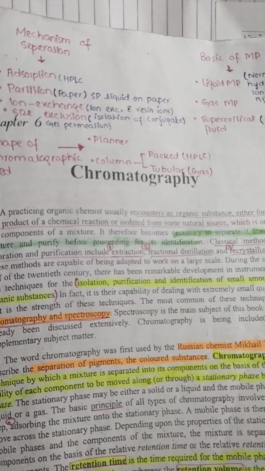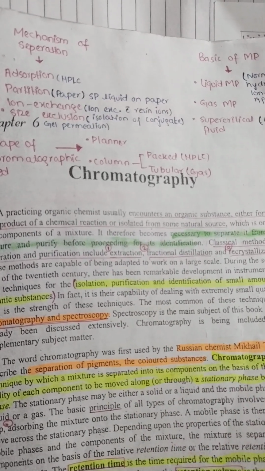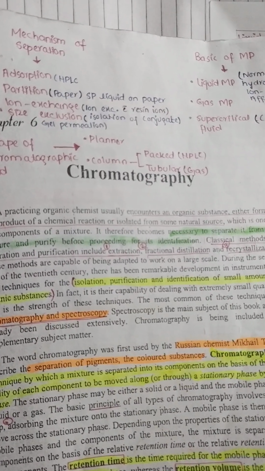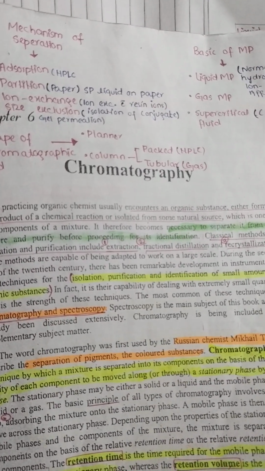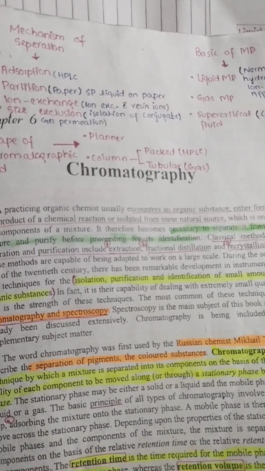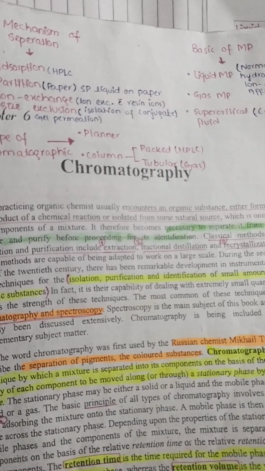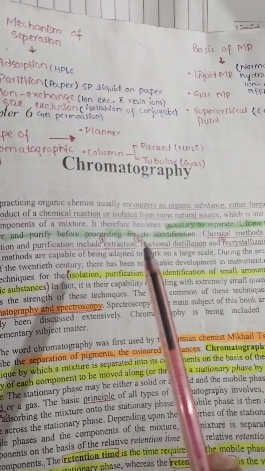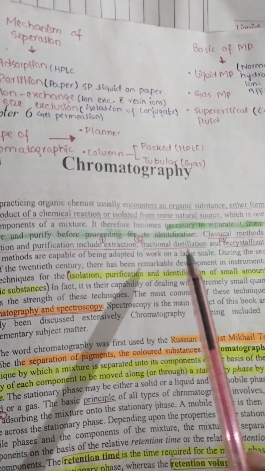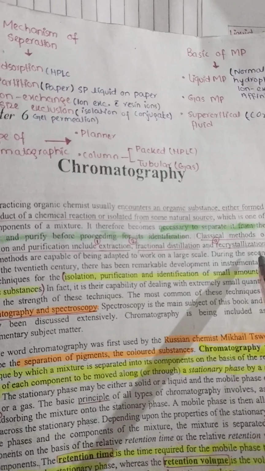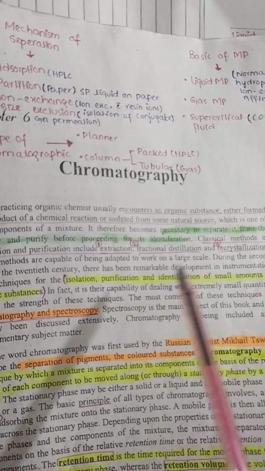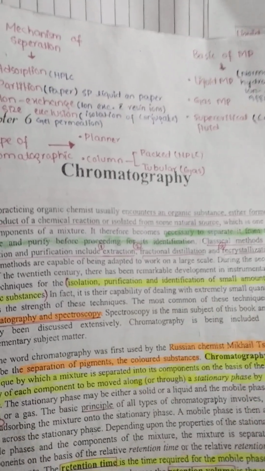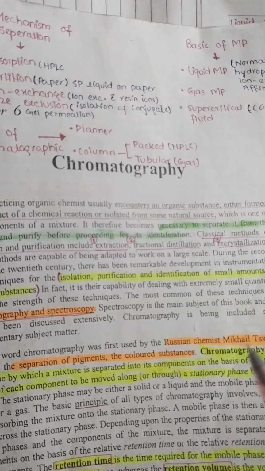In the beginning, organic chemists used techniques for the separation of components from a mixture, such as extraction, fractional distillation, and recrystallization. But these three techniques perform separation of the mixture on a large scale.